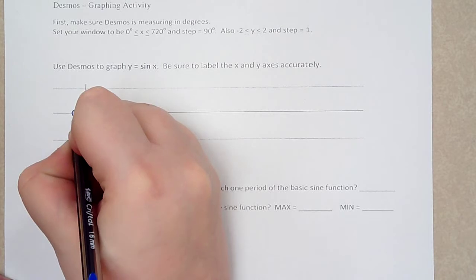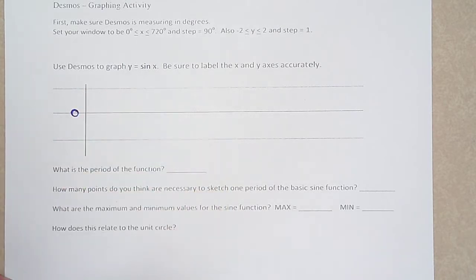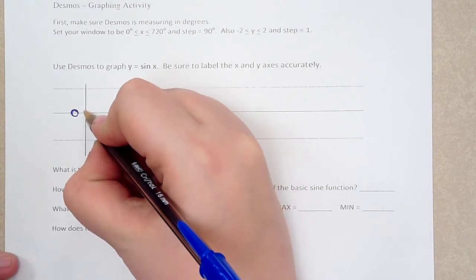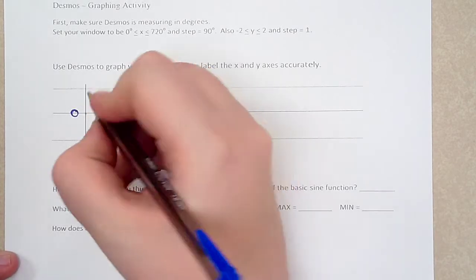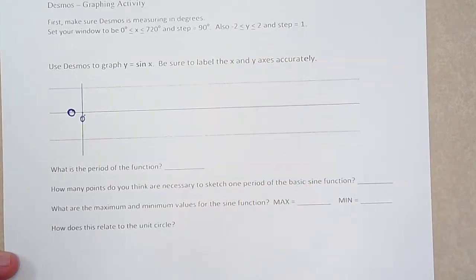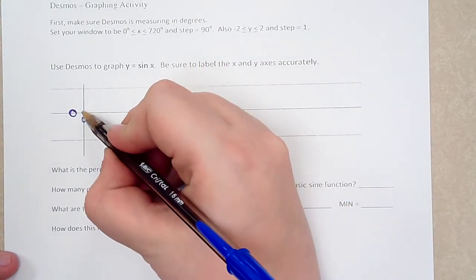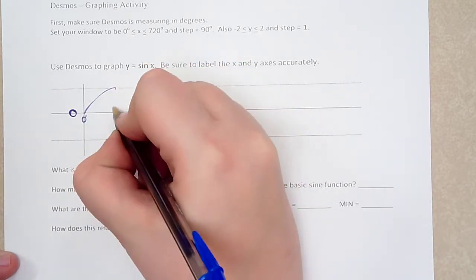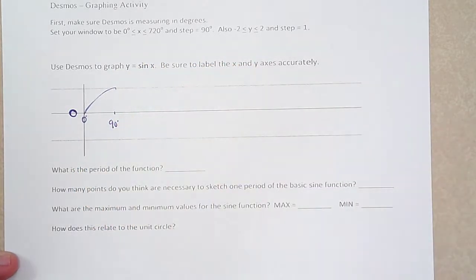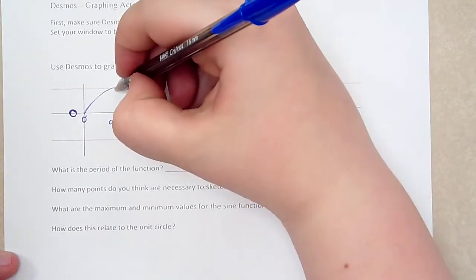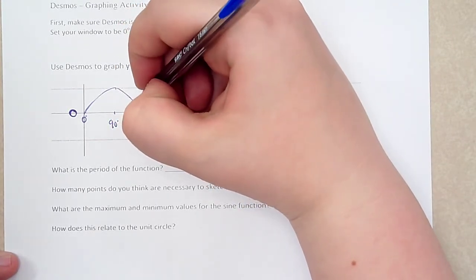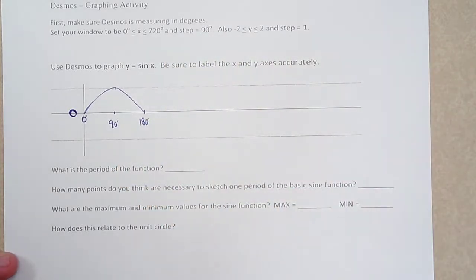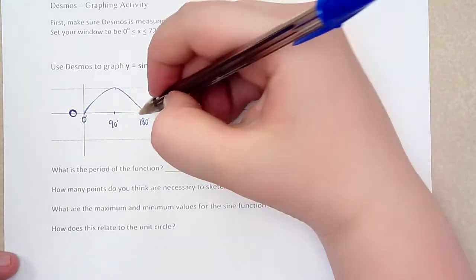We're going to start at 0, kind of like we did in our activity the other day. And we would see that as we go around the unit circle, we start at 0 degrees. We notice until we get to 90 degrees, it's going to go up. And when it hits 90 degrees, we start to go back down. So we're going to follow our line down. When it hits 180, it doesn't stop going down, but it does cross the x-axis.